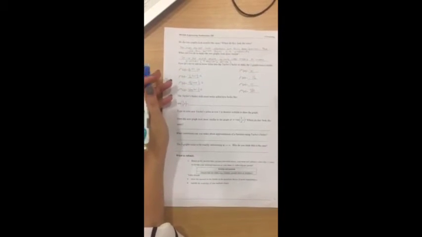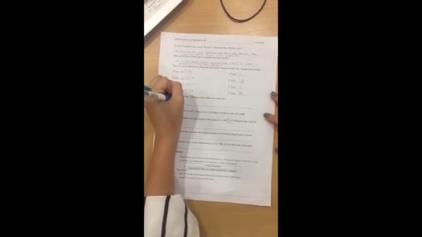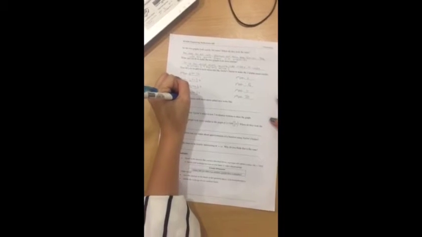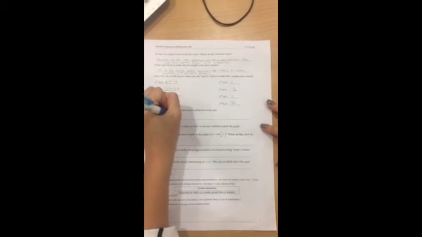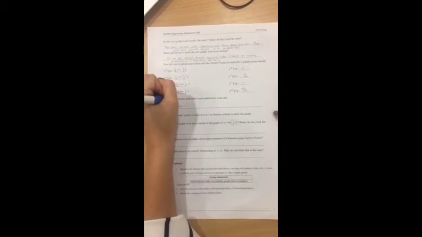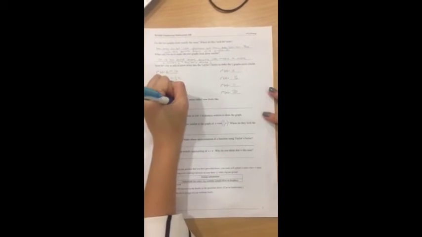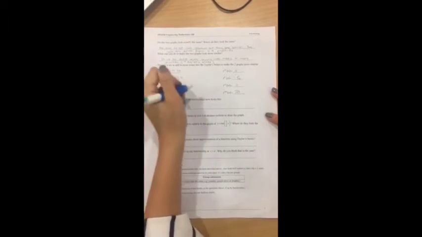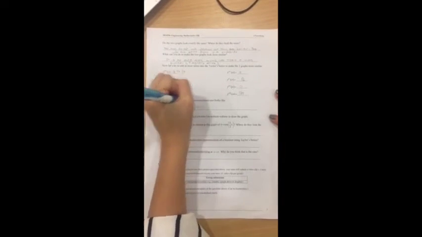Now we have to complete the equation from the previous one up to now. So copying from the first equation, it will be negative half bracket x minus pi plus 1 over 48 bracket x minus pi close bracket cubed.